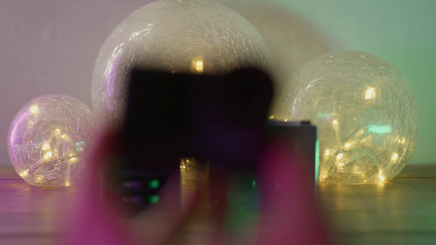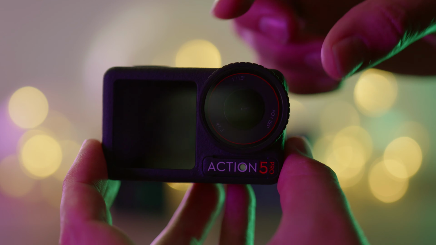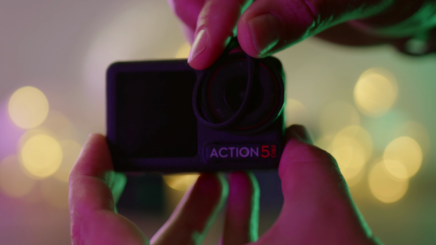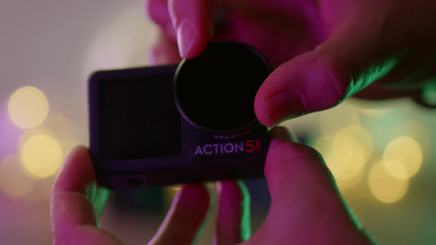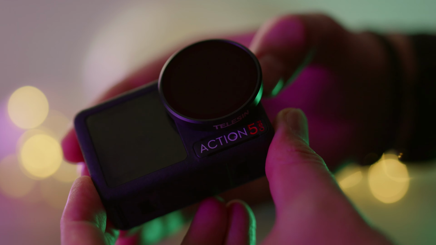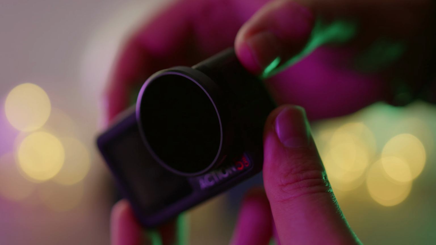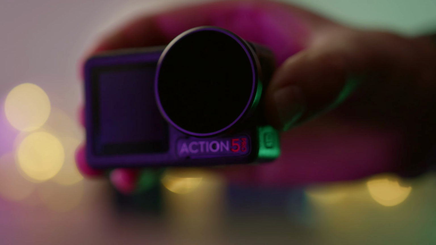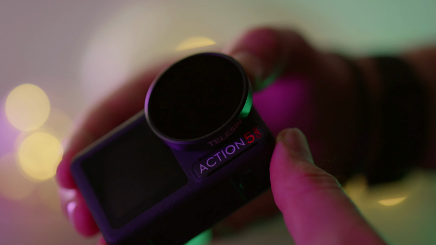And the way you fit them is you remove the little rubber ring that comes with the action camera on the Action 5, and then you simply just push them on with a little bit of friction. That's it. Very secure fit, doesn't show any signs of falling off. However, I wouldn't recommend that you go surfing with these guys, but it is a nice snug fit and I'm pretty confident that they're not going to fall off.